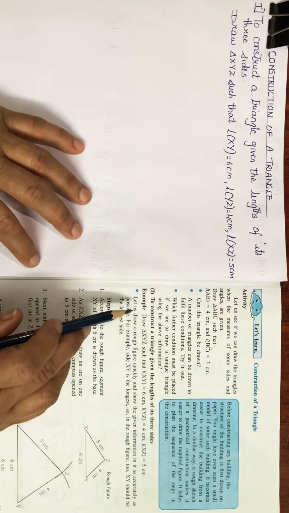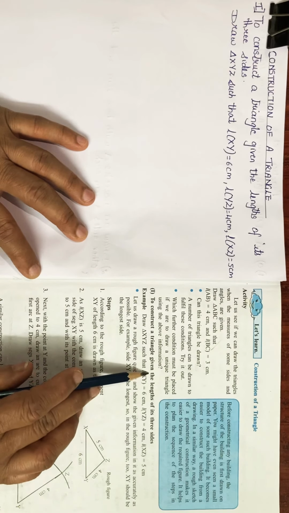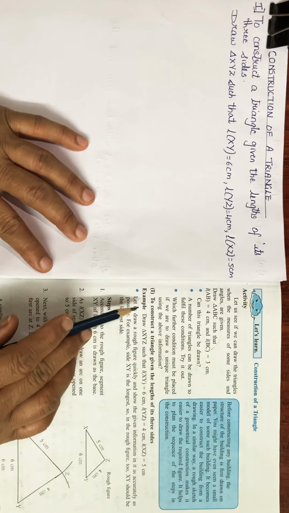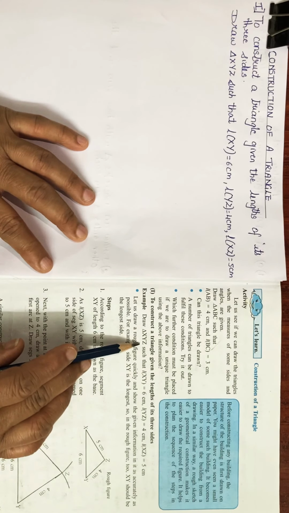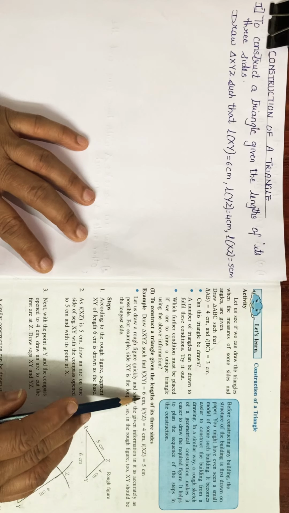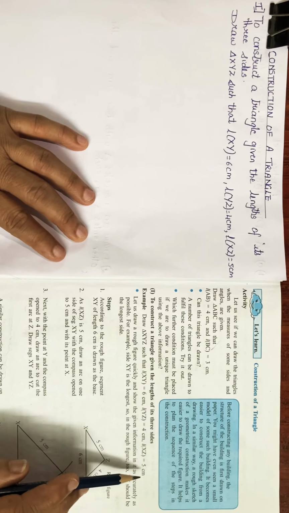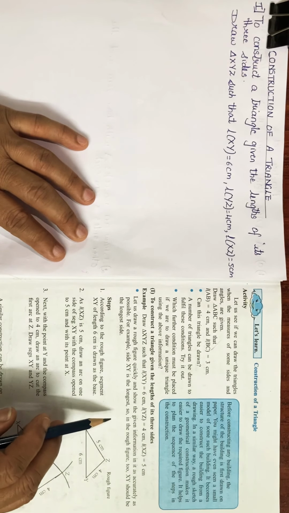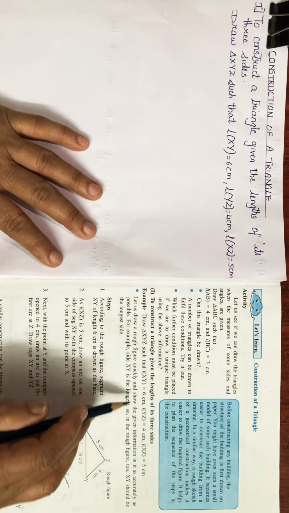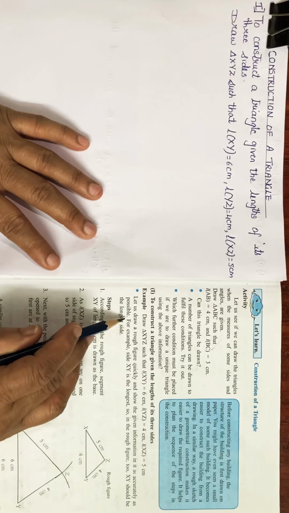Now, let us see the first method to construct a triangle given the lengths of its three sides. Example: draw triangle XYZ such that length XY is equal to 6 centimeters, length YZ is equal to 4 centimeters, and length XZ is equal to 5 centimeters. So let us draw a rough figure quickly and show the given information in it as accurately as possible.